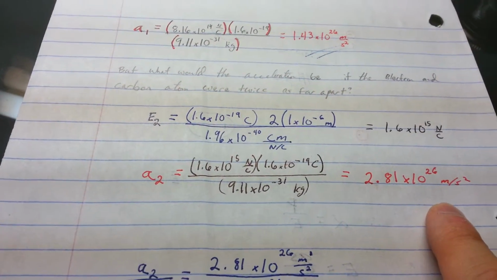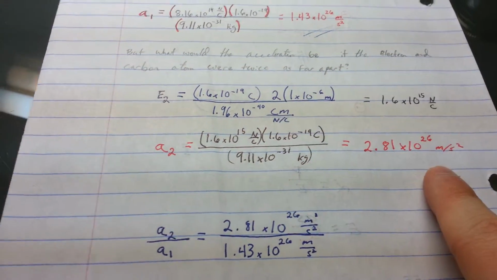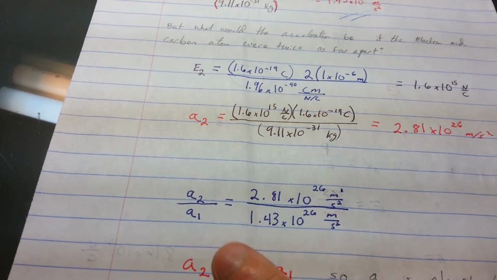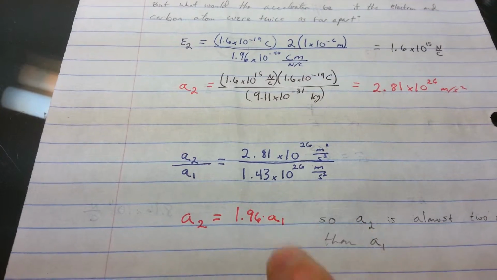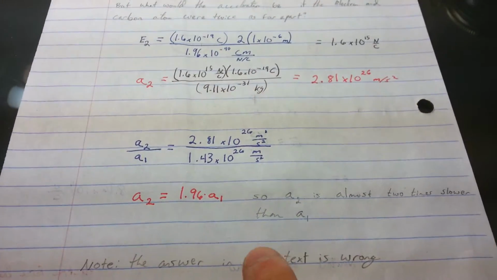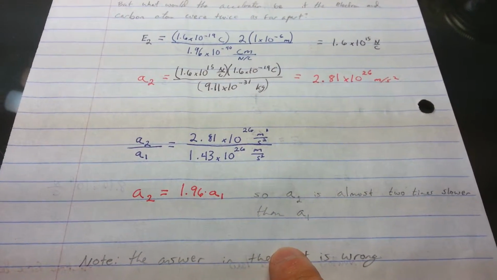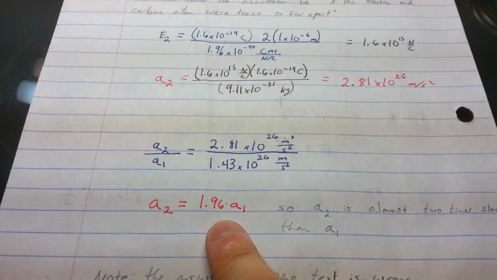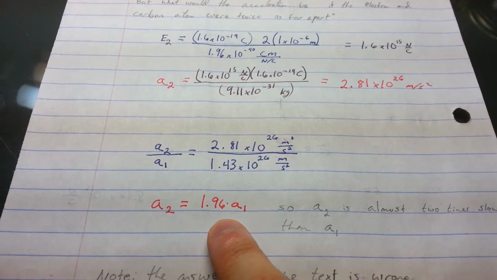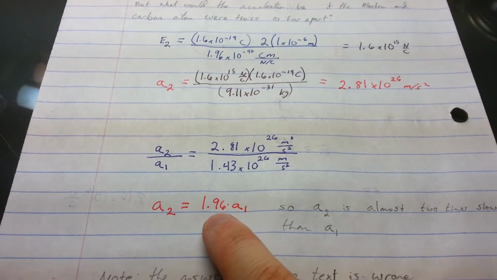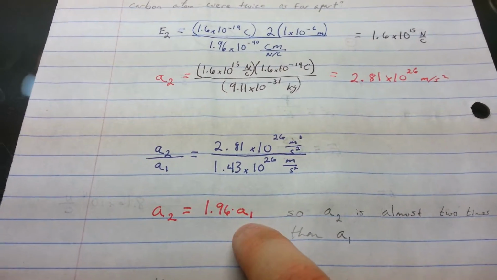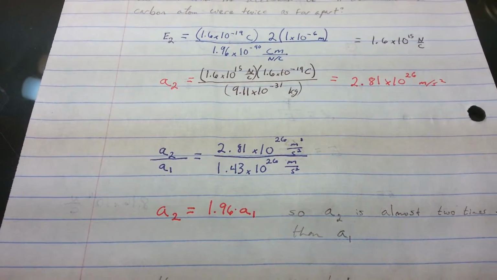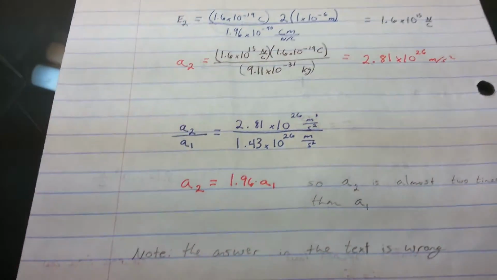So comparatively, how much faster is that? Well, we have both of these accelerations, and we're solving for one or the other. So, just moving that around, we know that a2 is going to be almost 2 times slower than a1, and it makes sense. If they're closer together, there's going to be more force on them. So, 1.96 times a1. I guess I could plug that in and get an actual numerical value, but it's not that big a deal.